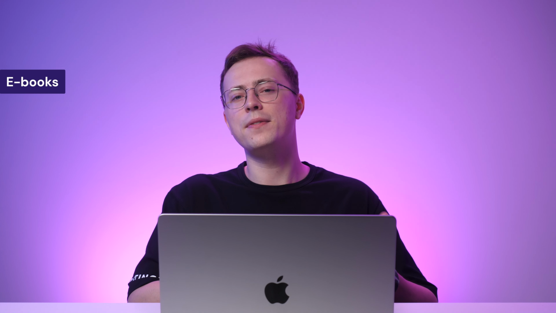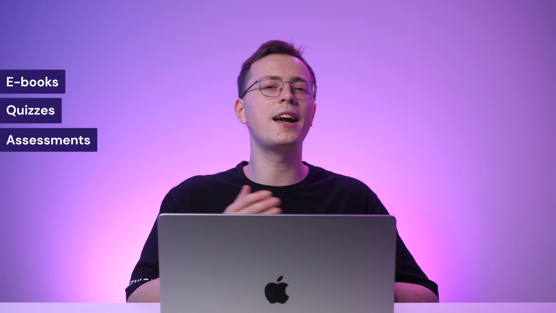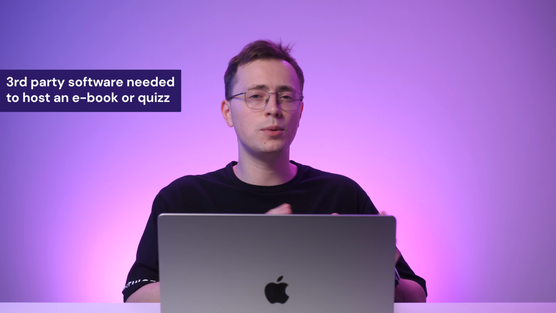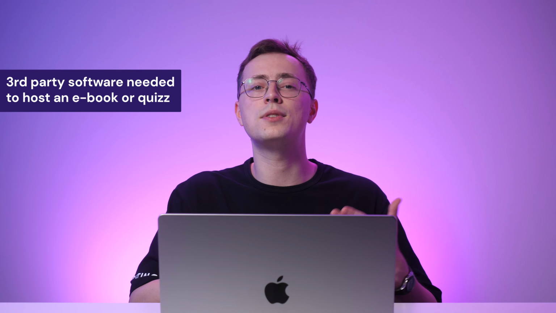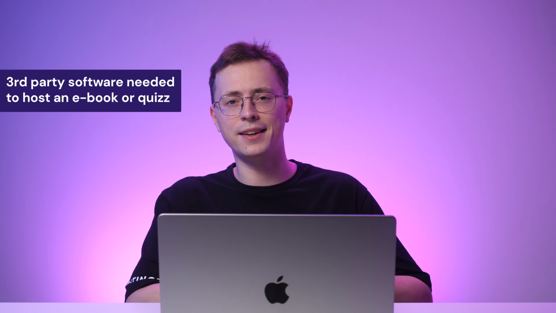A lead magnet is essentially a valuable offer you give away for free in exchange for someone's contact information, usually an email address. Lead magnets take the form of ebooks, quizzes, assessments, or anything in between. ChatGPT can be incredibly useful in designing these valuable resources quickly and efficiently. However, know that you will have to use third-party software to host an actual ebook or quiz online. Now, let's get straight to our prompt examples.